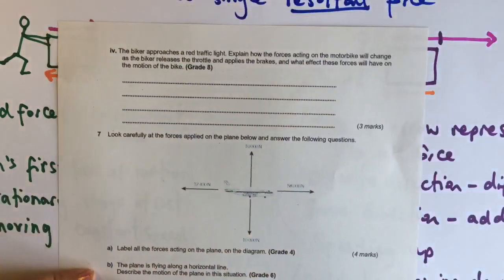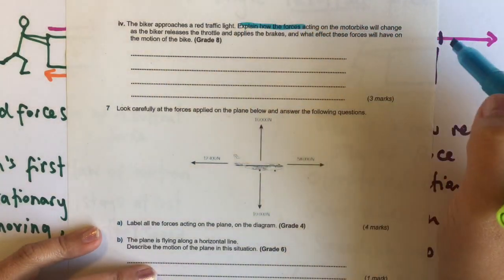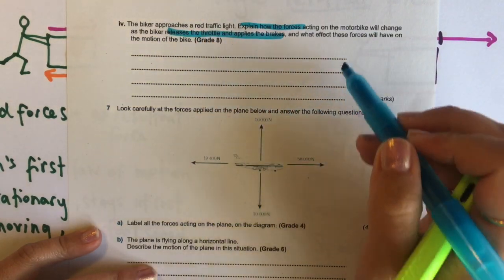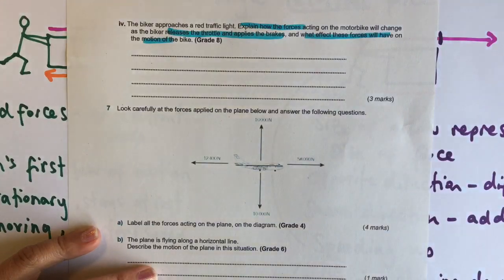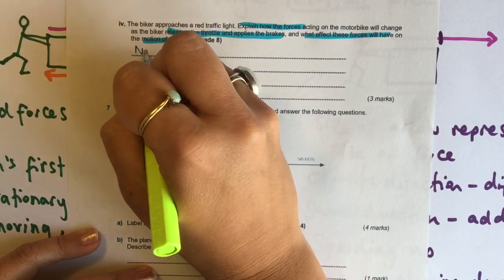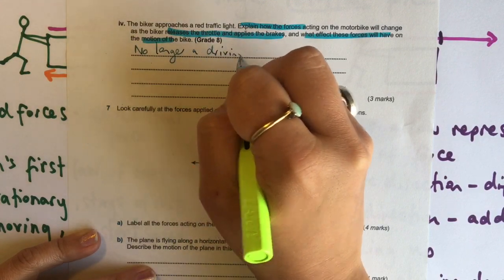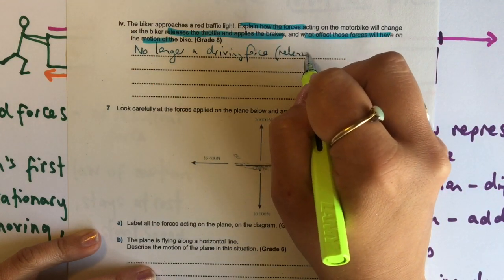The biker approaches a red light. Explain how the forces on the motorbike will change as the biker releases the throttle and applies the brakes, and what effect the forces will have on the motion of the bike. Okay, so if he releases the throttle, there is no longer a driving force because they've released the throttle.